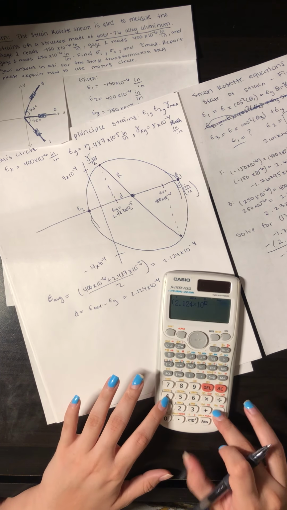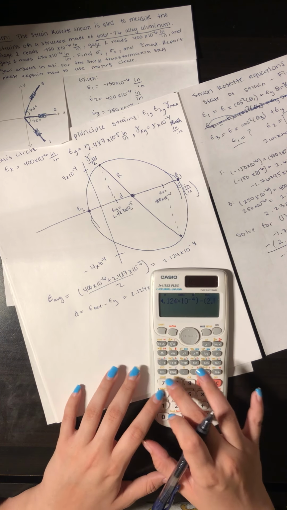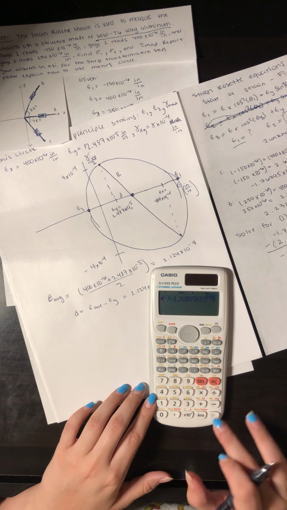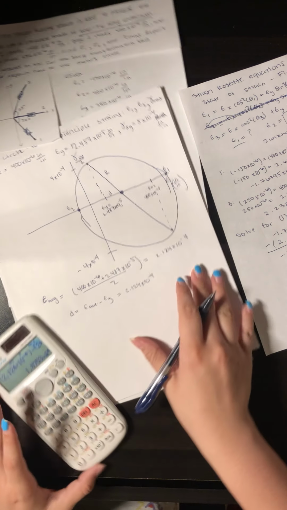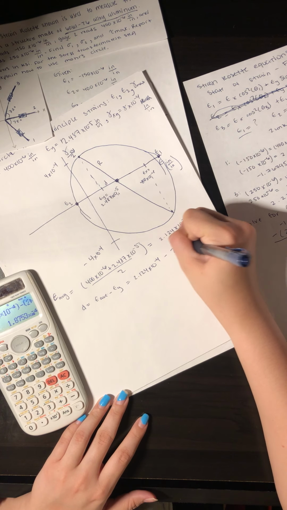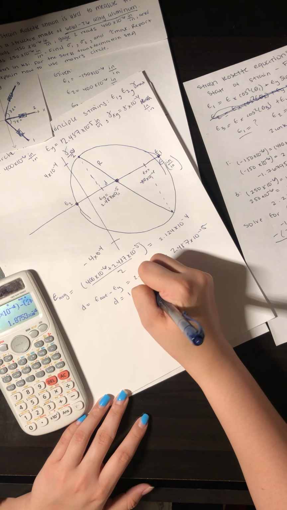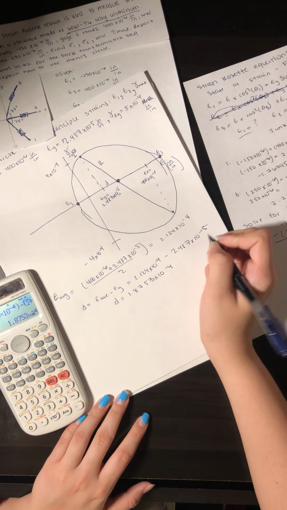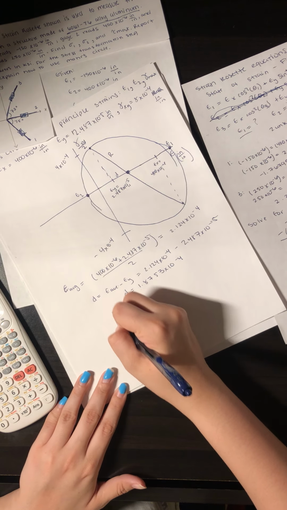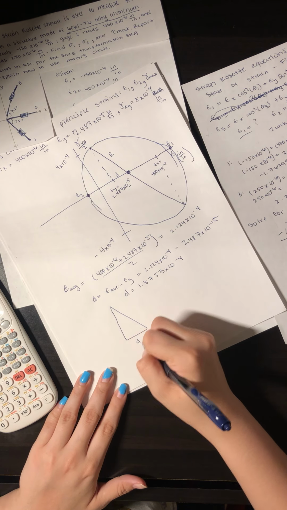2.124 times 10 to the negative 4 minus epsilon y, which is 2.487 times 10 to the negative 5. Okay, I'm right. D is equal to 1.7 times 10 to the negative 4. Right? So now we can use this to find the radius. This is D.